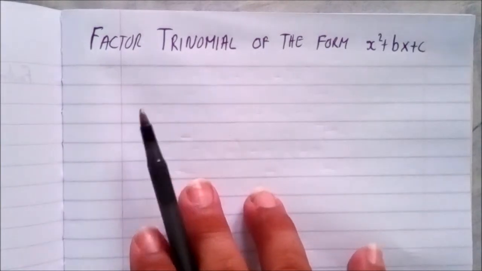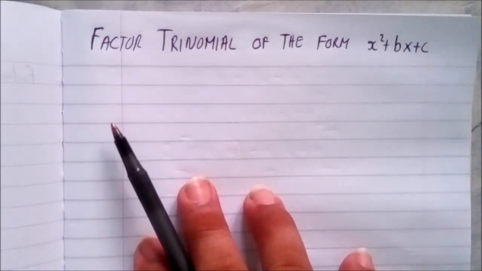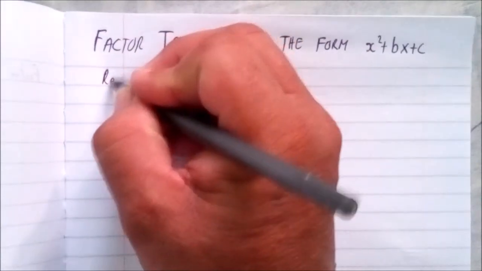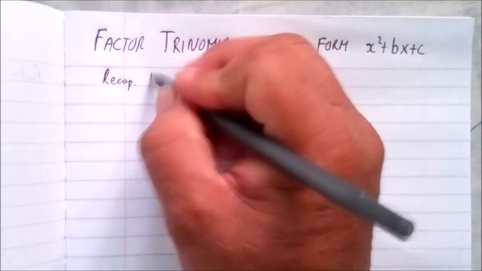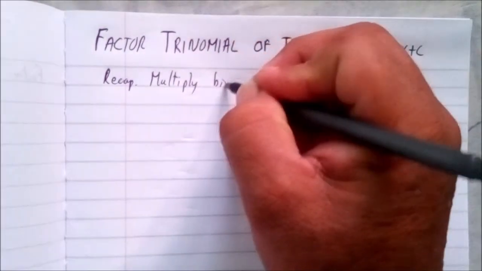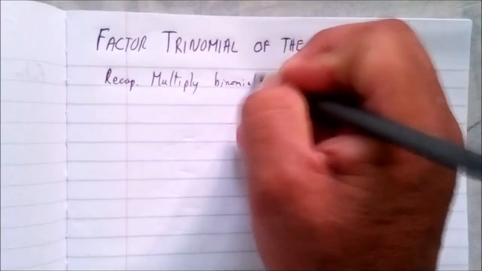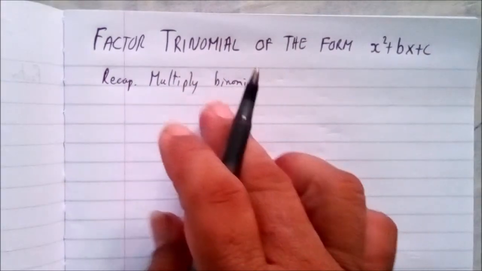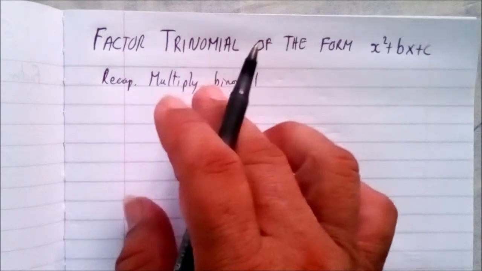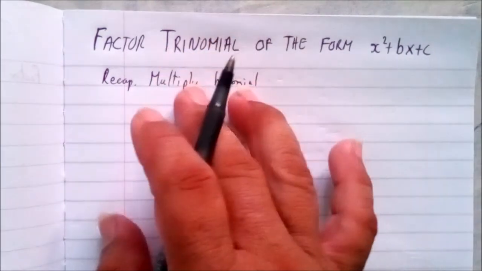That's point one. For example, and this is just our recap, multiplying binomials. The reason why I'm recapping this is so that you remember this is also involved in the topic we will be doing.